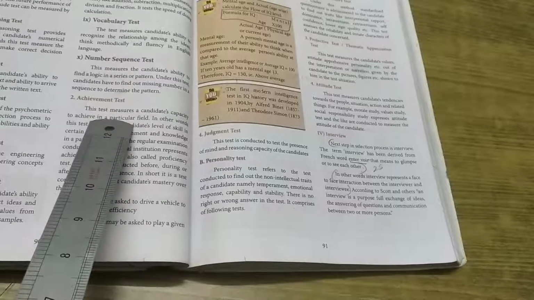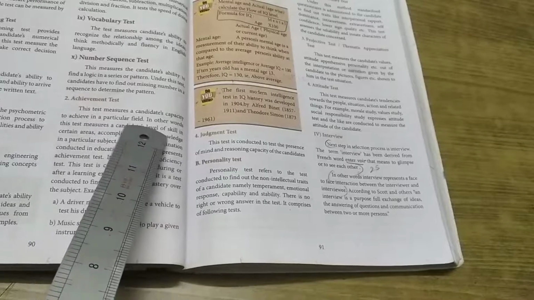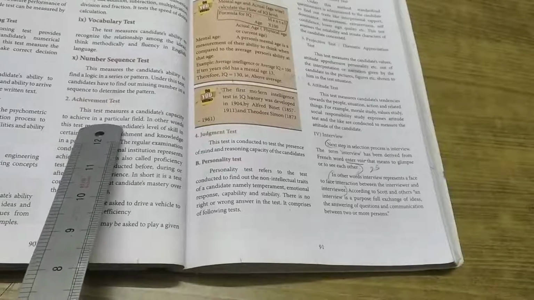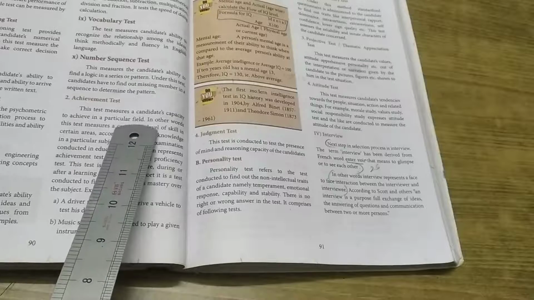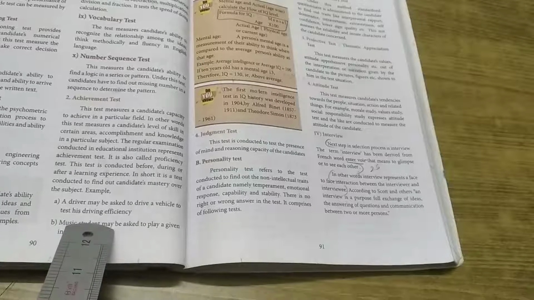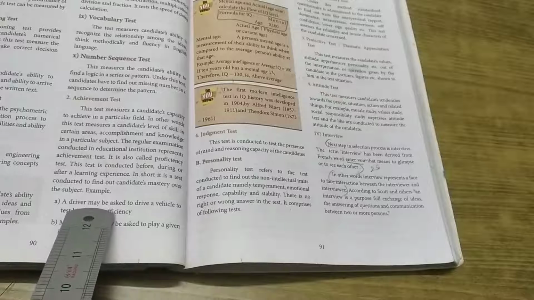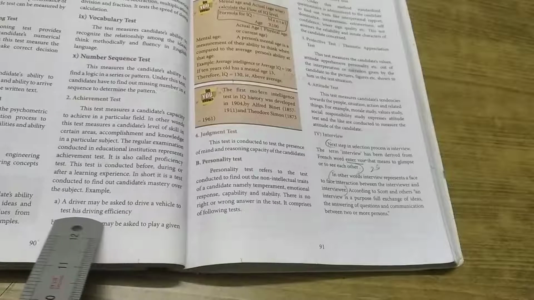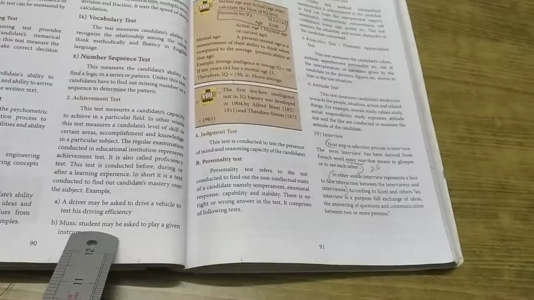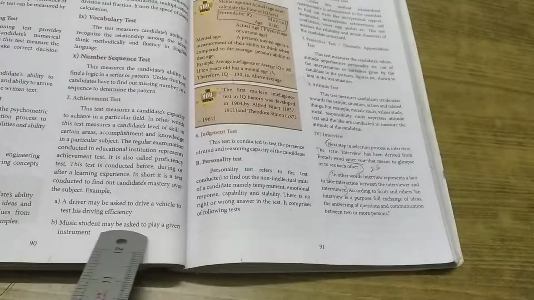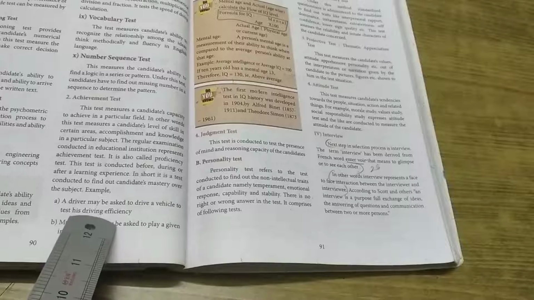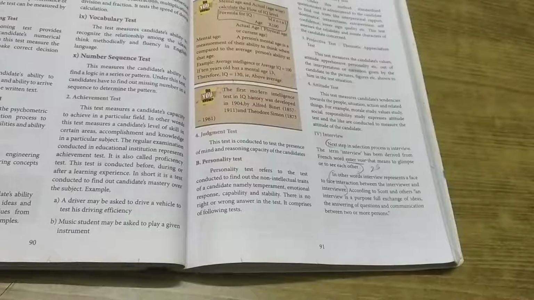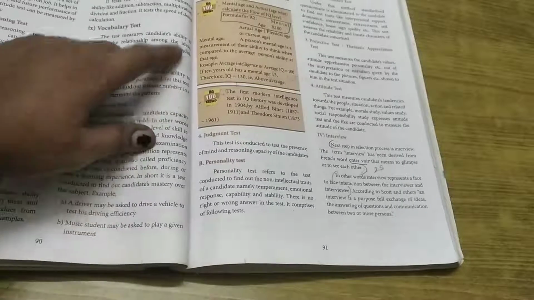And the achievement test. The achievement test measures the candidate's capacity to achieve in a particular field. For example, a driver may be asked to drive a vehicle to test his driving efficiency. A musician is to be tested by giving an instrument to play, like that. Then next, the third one is the intelligence test.